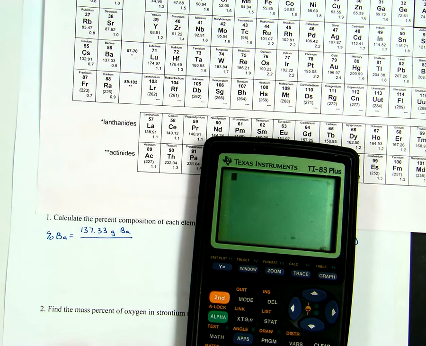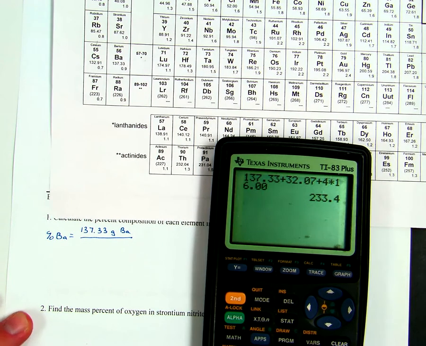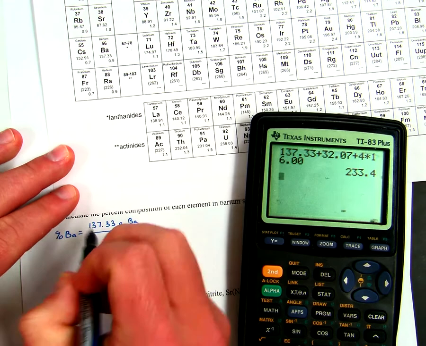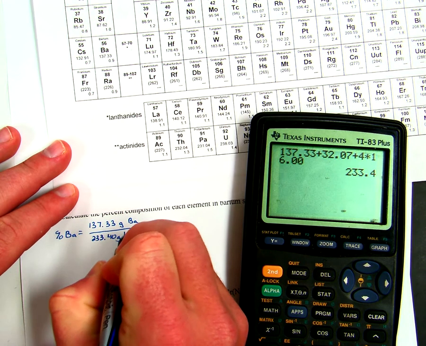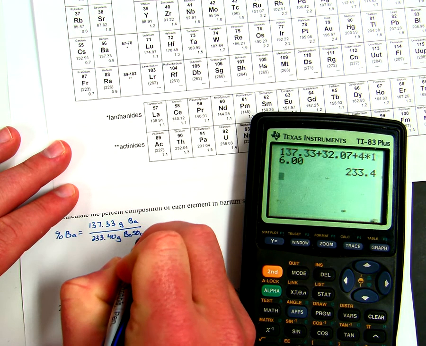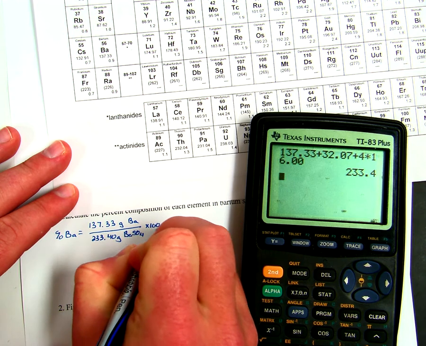I have 137.33 for the barium, plus 32.07 for the sulfur, plus 4 times 16.00 for the oxygen, and I get 233.40 grams of the whole compound. And I just multiply it by 100 to turn that into a percentage.